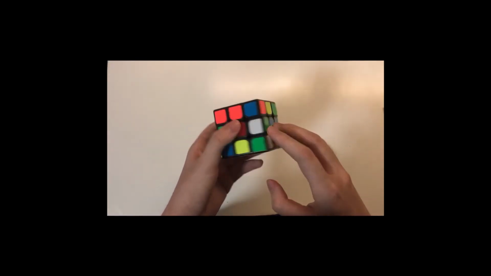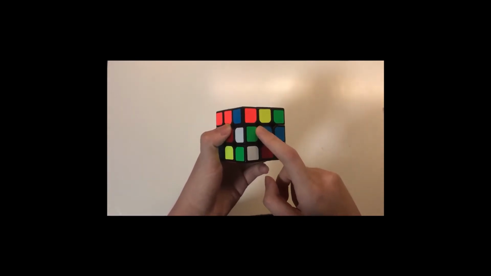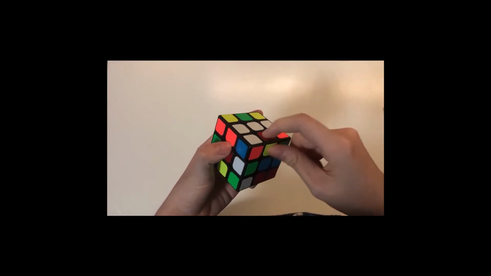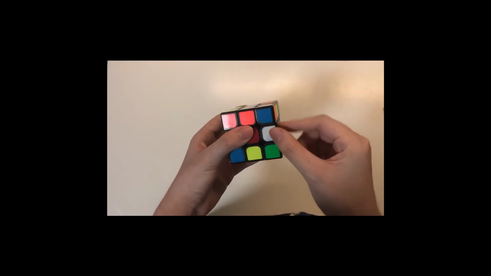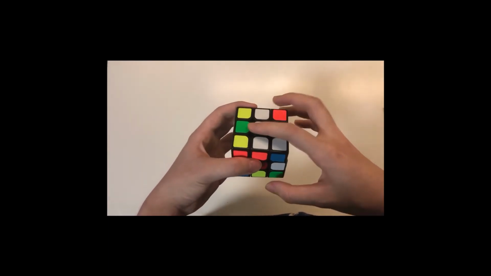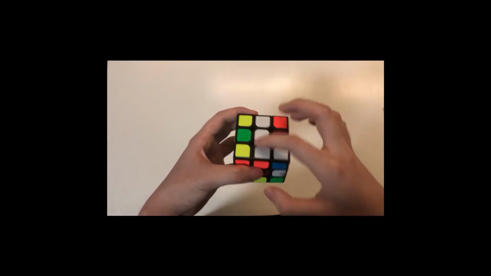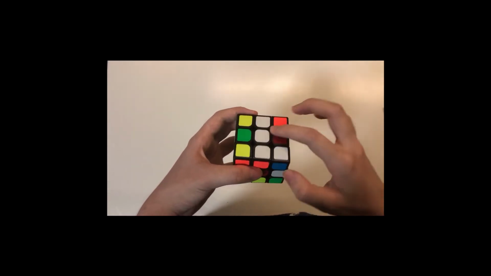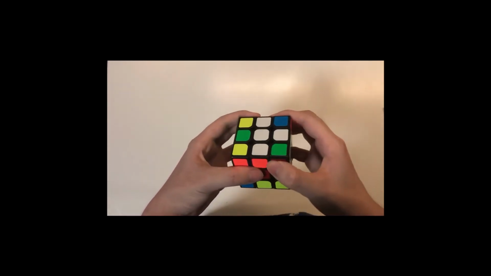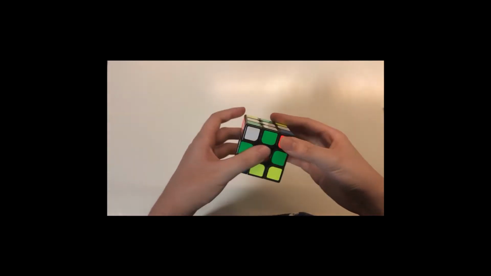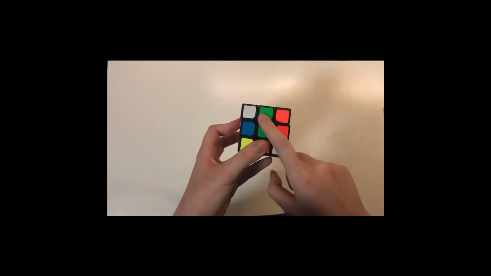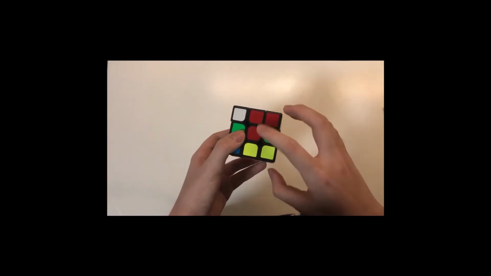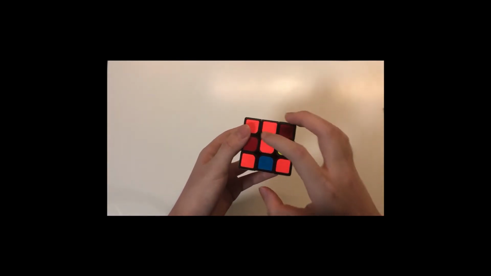In this case, the green should be linked to the green, and this side will be linked back to the white. Now I'm going to pull this back and we see that the green is linked back to green, red to red, and orange to orange.